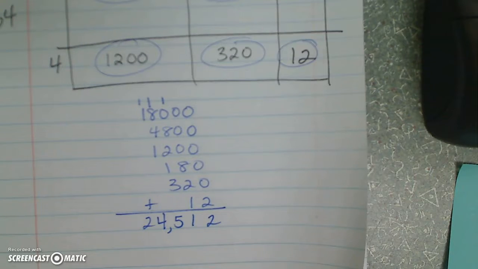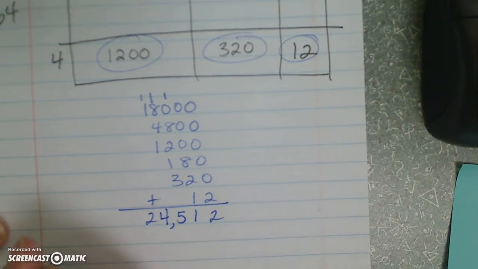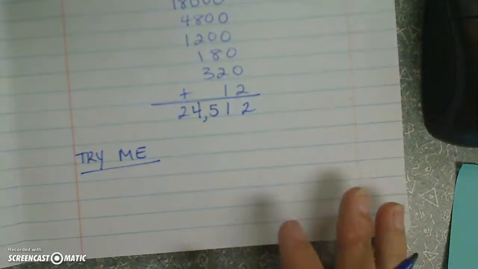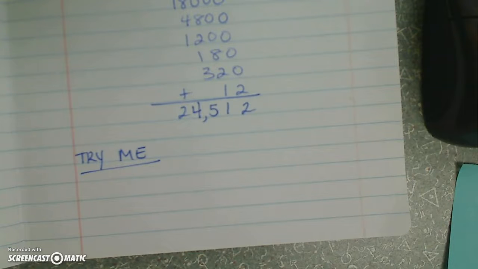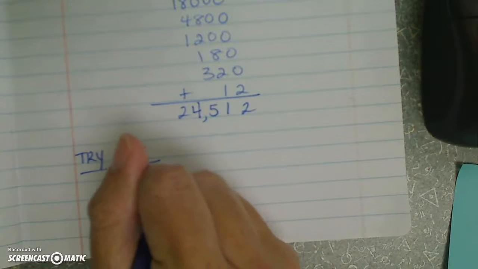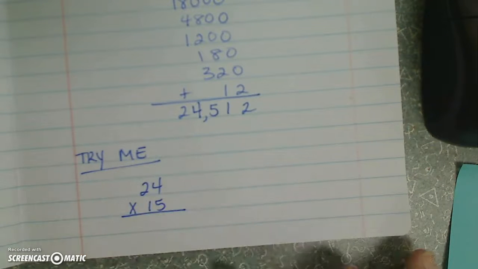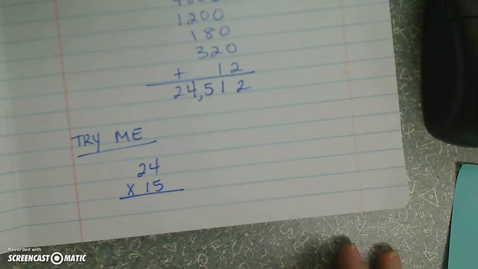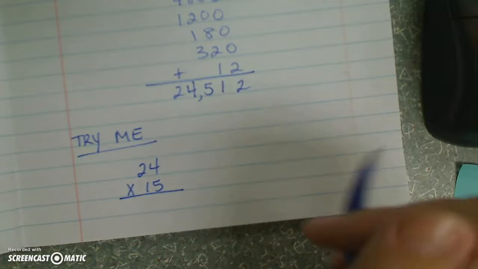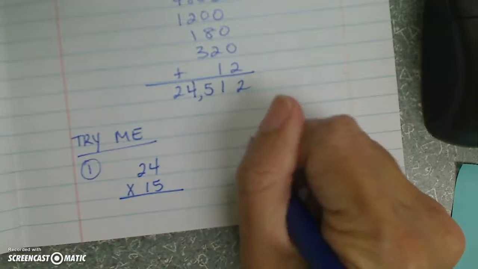Okay, I want you to try a couple problems. And you can try them either way, but I definitely want you to try the traditional algorithm at least once. Okay, I just want you to try 2 problems tonight because we're going to be getting lots of practice in class on this. Let me get them ready. Hang on. I'm going to start with 24 times 15. You may not have room on this paper. As you can see, I would not have room here, so you need to go to the next page. But I do want you to try this. Try me number 1 and try me number 2.